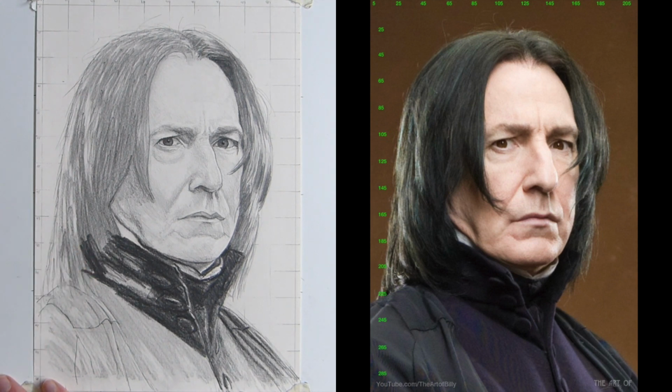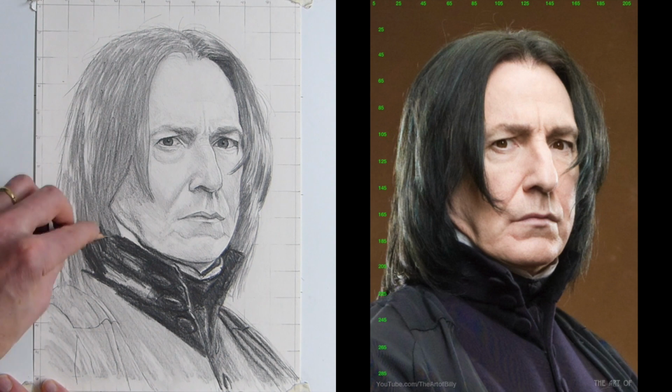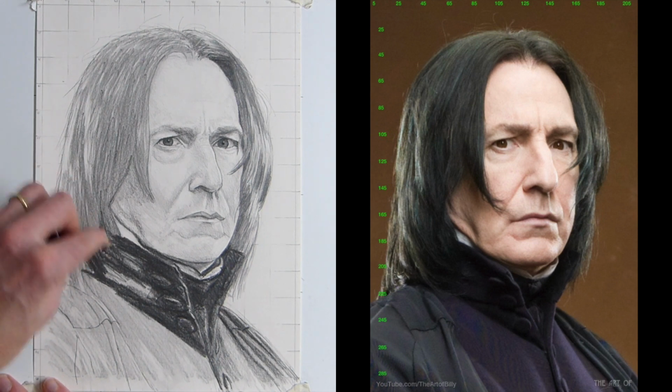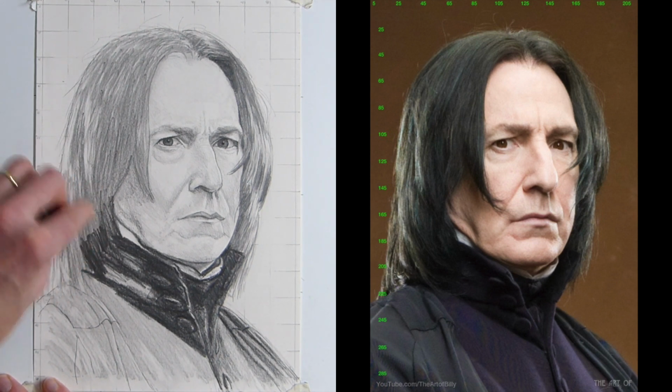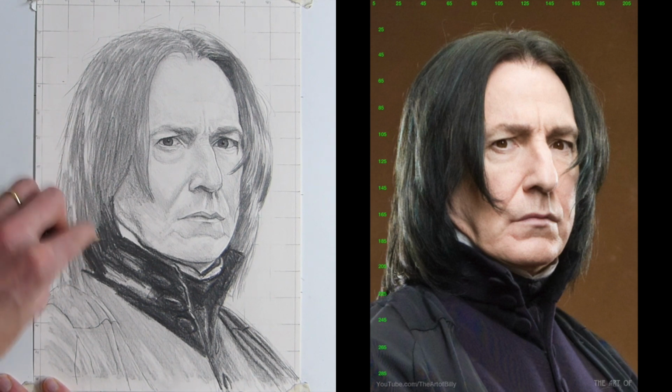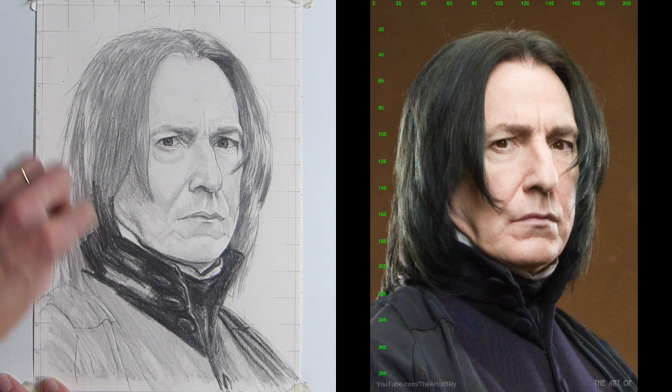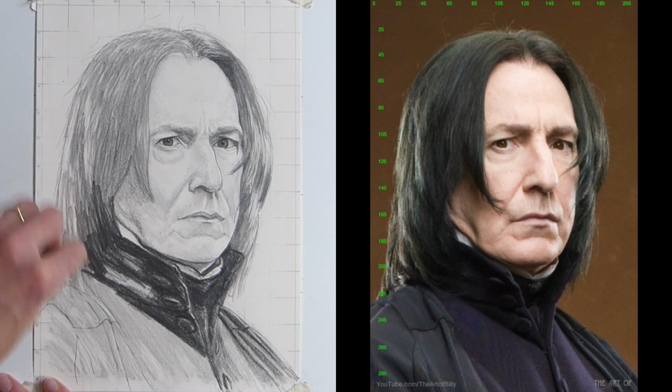So just going to sharpen that up again so as we can start adding darker patches coming up into his hair. But again, even though I'm just going up and down very quickly, I'm still going in the direction of his hair as if you were brushing it.